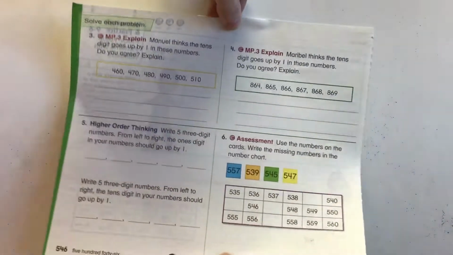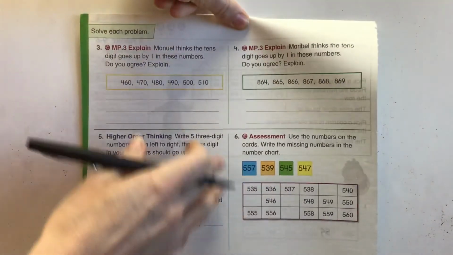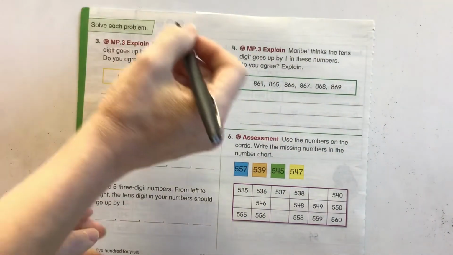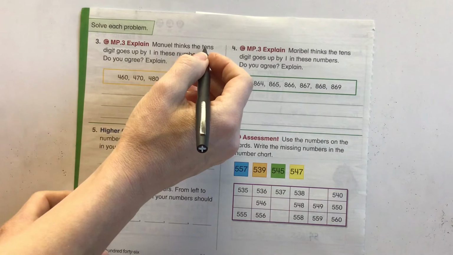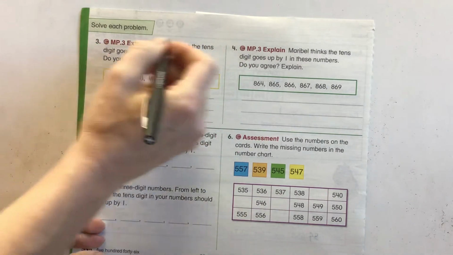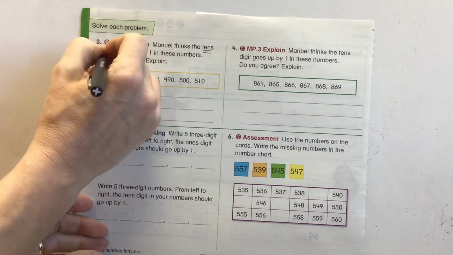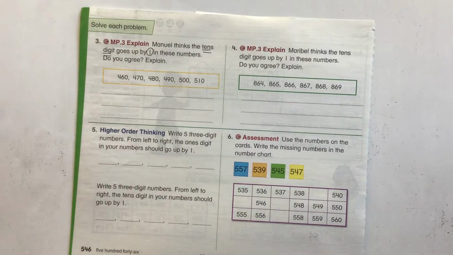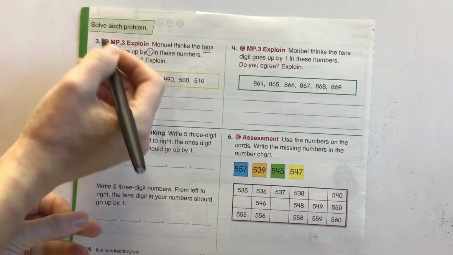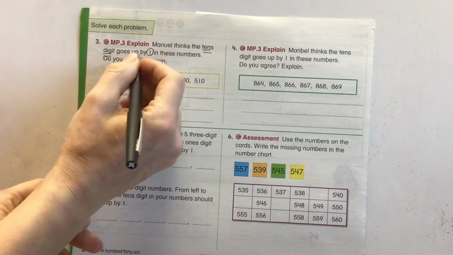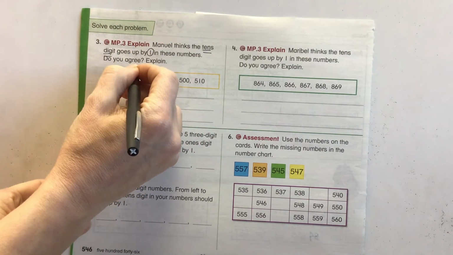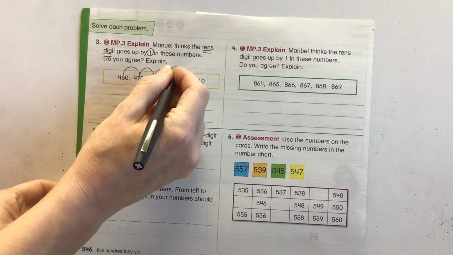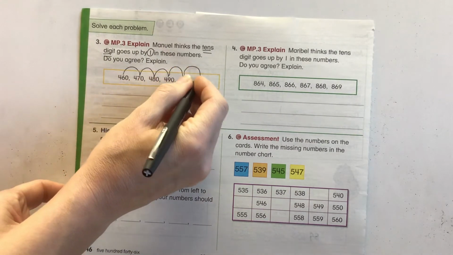Let's head over to the back side here. All right, Manuel thinks the tens digit goes up by ones in these numbers. Do you agree? So the tens digit, does it go up by ones? 6, 7, 8, 9, 0, 1.